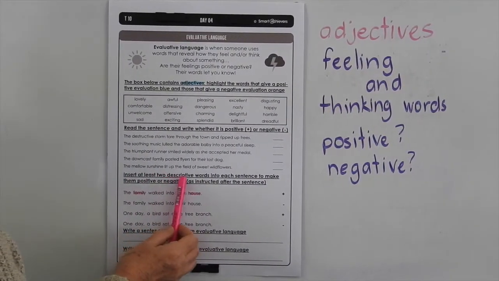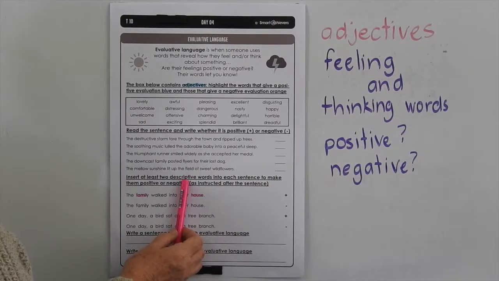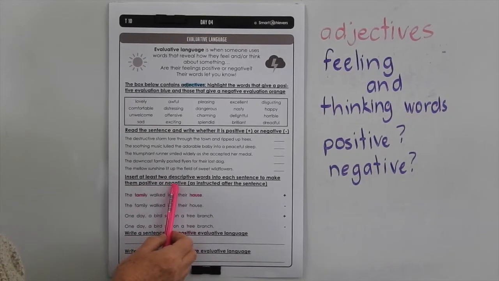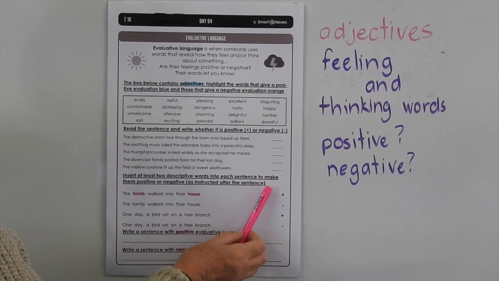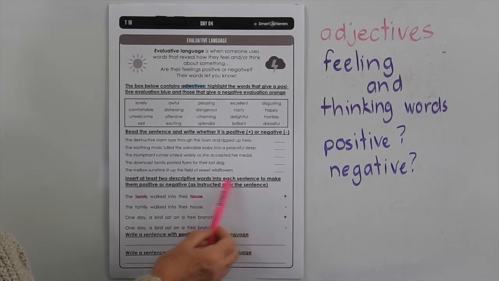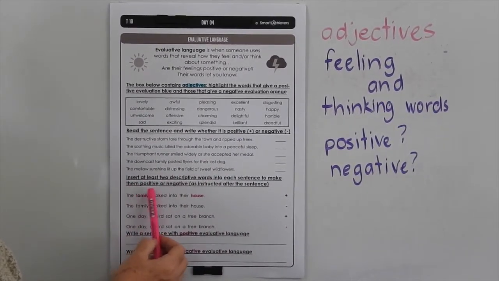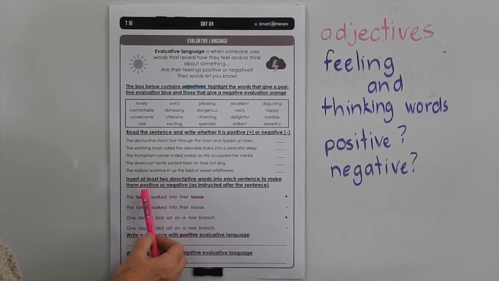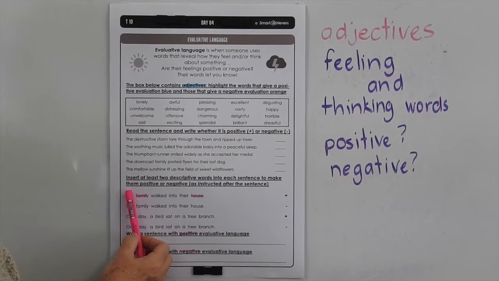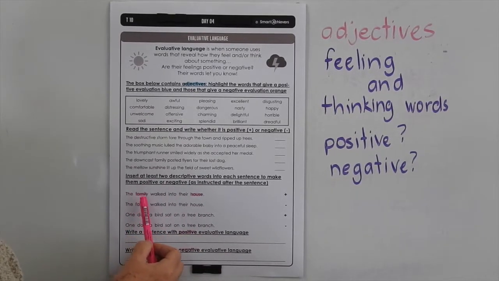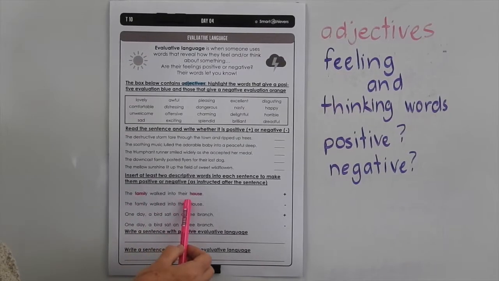Insert at least 2 descriptive words, that's adjectives, into each sentence to make them positive or negative, as instructed after the sentence. So the first one, it tells us we have to make it positive. Now you could give 1 adjective to each of the nouns in the sentence, the subject and the object, or you could give 2 adjectives to either one of those nouns as well. So you can work your way through that.